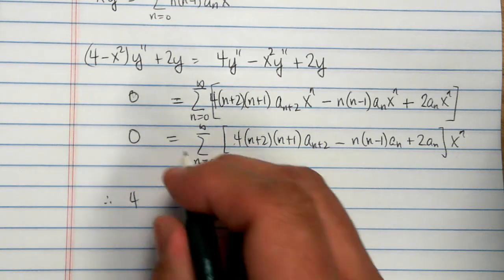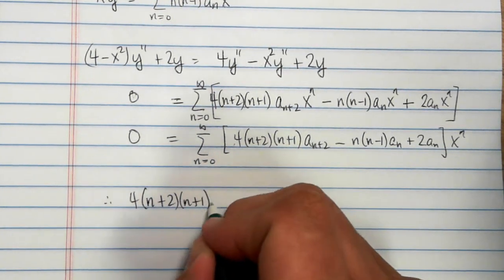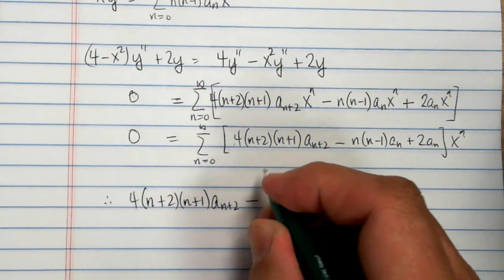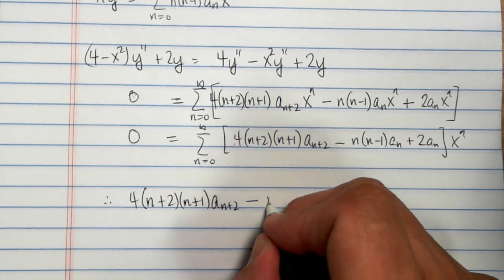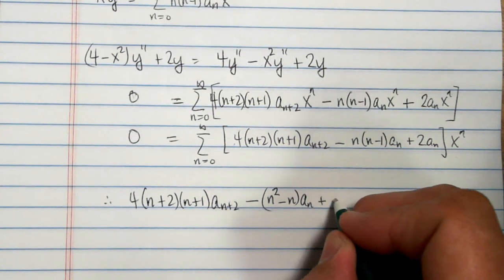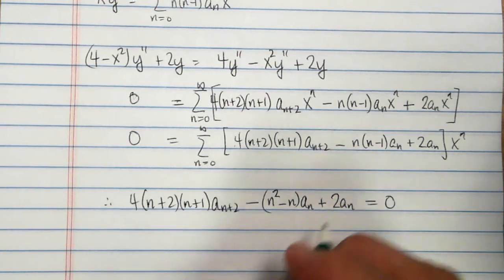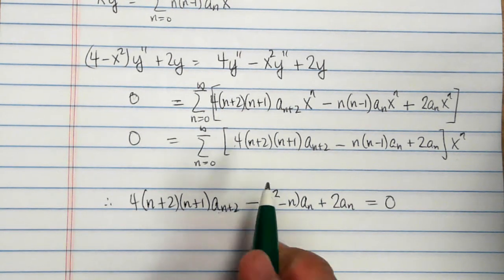So I have 4 times n plus 2, n plus 1, a sub n plus 2, minus, let's write it like this, n squared minus n, a sub n, plus 2 a sub n equals 0.